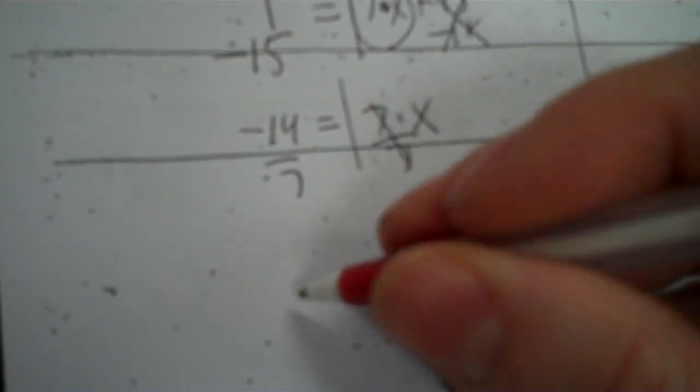1 minus 15 is negative 14, and then you have 7 times x. Then you get rid of your times 7 by dividing by 7. Okay, so we have x, negative 14 divided by 7 is negative 2. We've been solving those for the whole year.